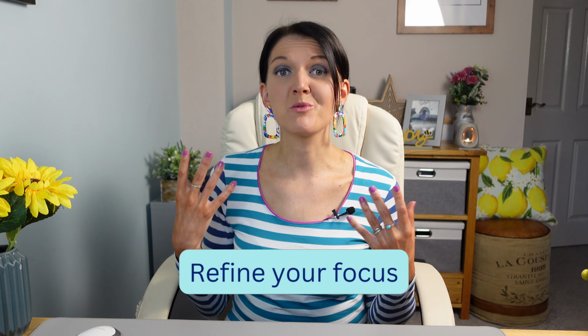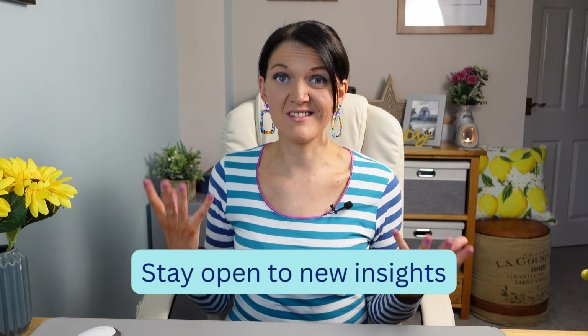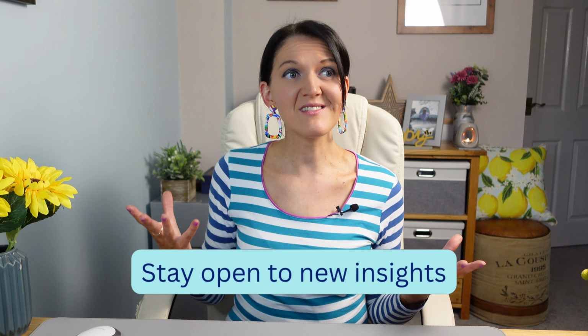Secondly, it enables you to refine your focus. Experimenting with various headings helps you to narrow down your research focus. You'll gradually figure out which elements of the literature are most relevant to your study and which ones can be condensed or excluded. And thirdly, it enables you to stay open to new insights. Research is a dynamic process, and you will get new insights and new perspectives the deeper you dive into the literature.